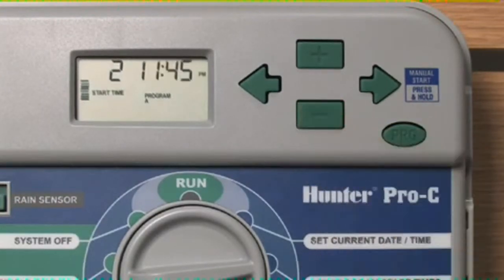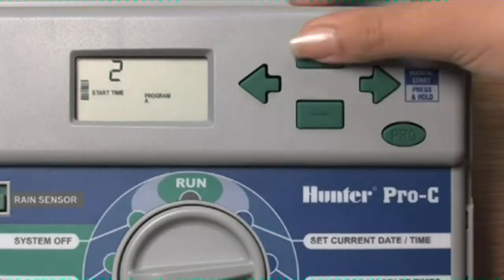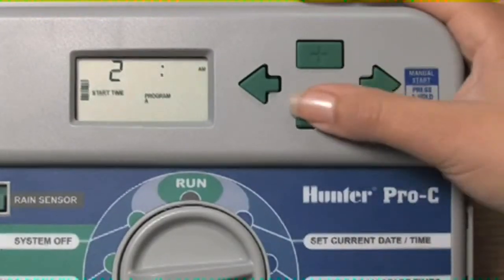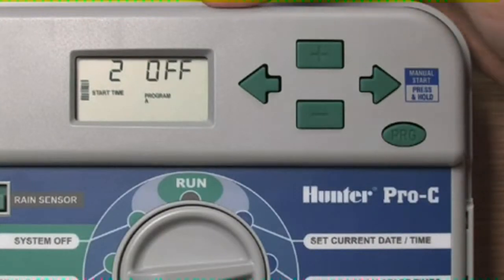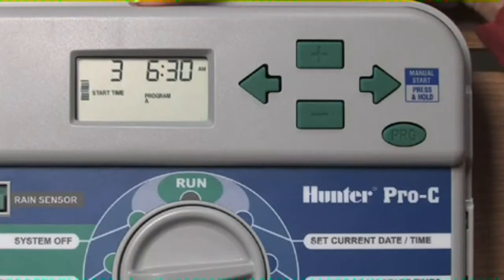If we press the minus button again, we have 11:45. If we press the plus, we have off. If we press the plus again, we have 12 a.m. So again, off is between 11:45 p.m. and midnight. Then we press the right arrow and we advance to the third start time.